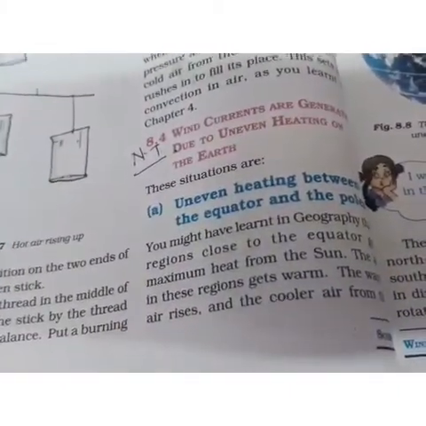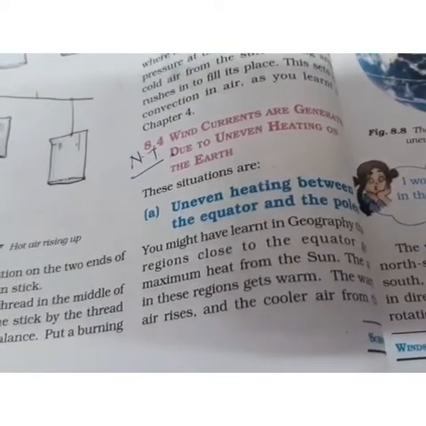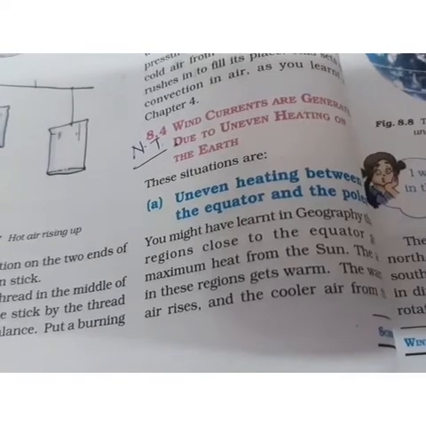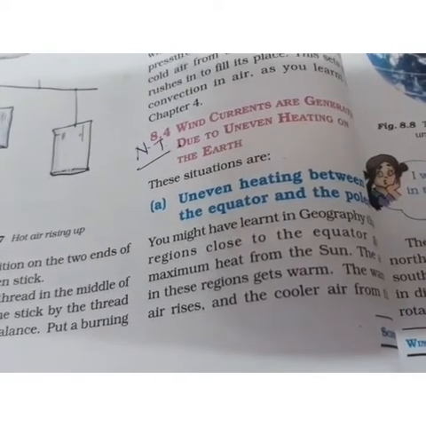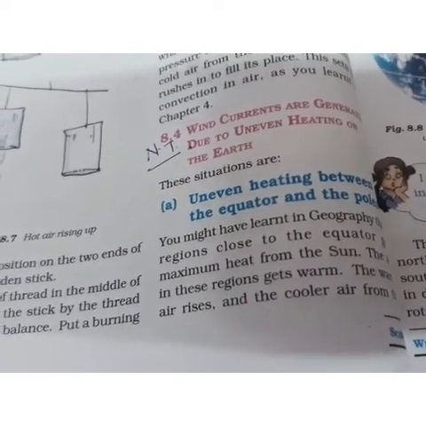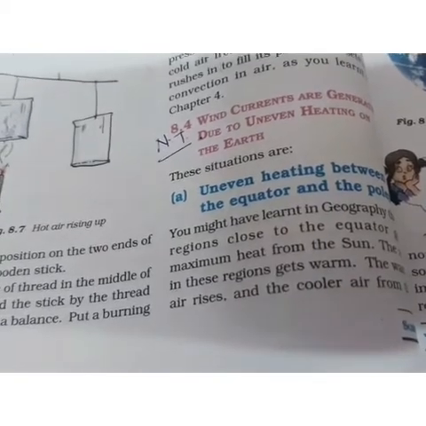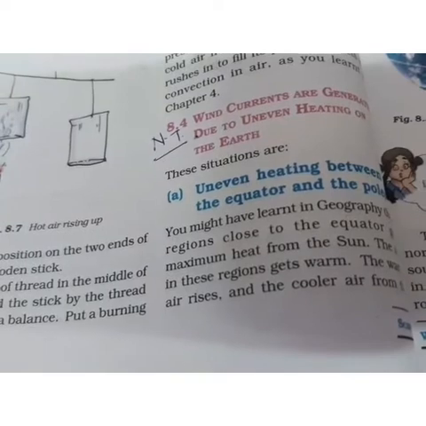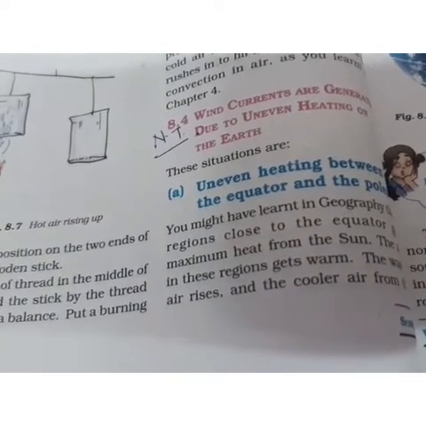Now, as I told you, in geography we have studied about the earth and the latitudes and longitudes and the equator. The places which are very close to the equator, on either side of it, get the maximum heat of the sun, because the sun rays fall directly on the equator. So those places are quite warm.